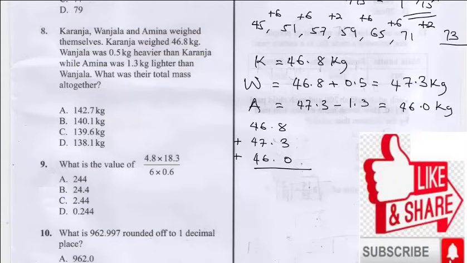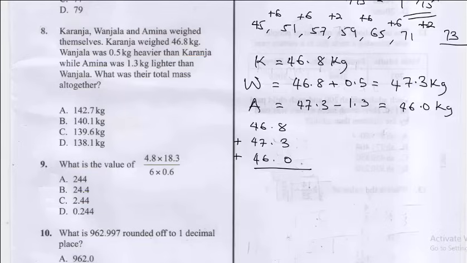Now here, 8 plus 3 is going to give us 11. You carry 1. 1 plus 6 is 7. 7 plus 7 is 14. 14 plus 6 is 20. You carry 2 and write 0. This is 4 plus 4 plus 4, that's 12 plus 2, that's 14. So their total weight is 140.1 kg. And the correct answer here is going to be B. So I'm going to mark my B.